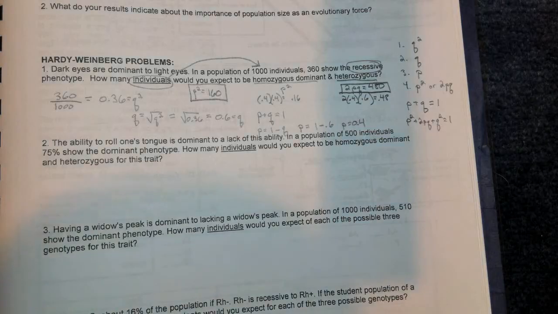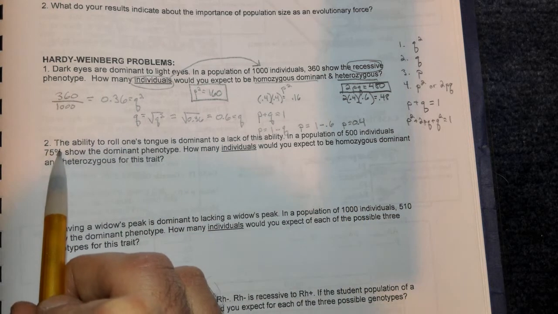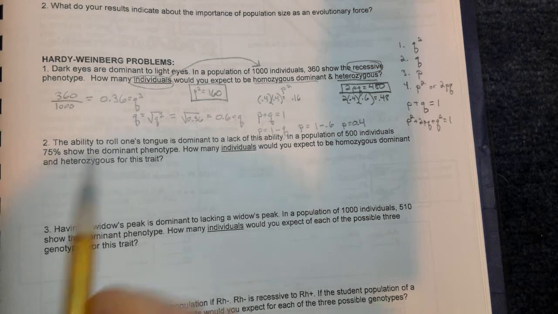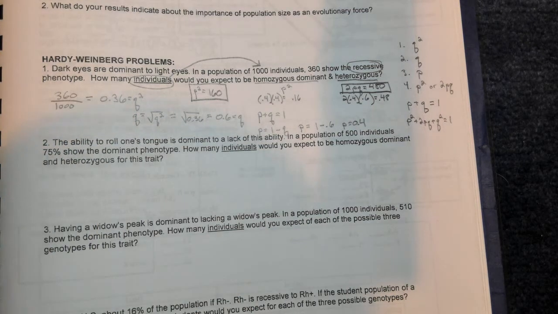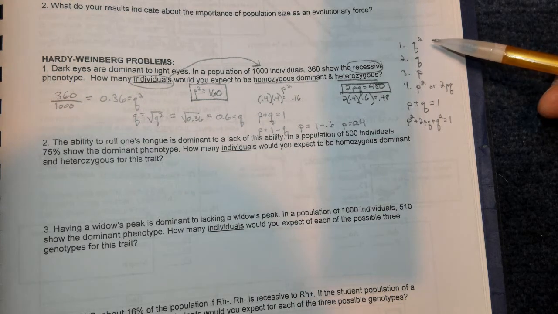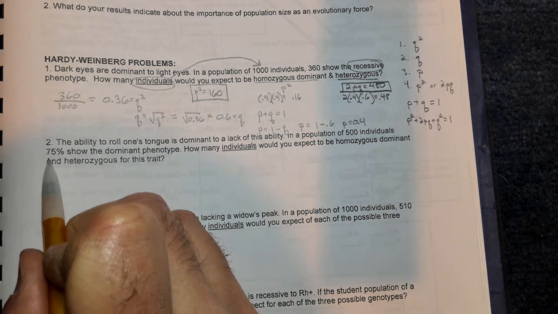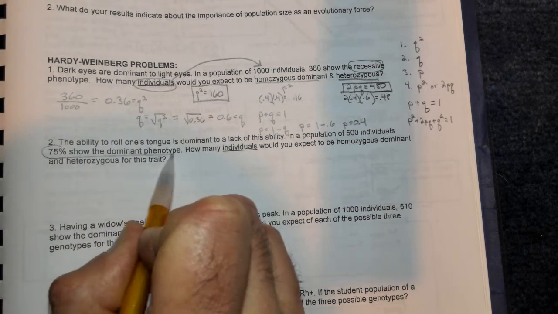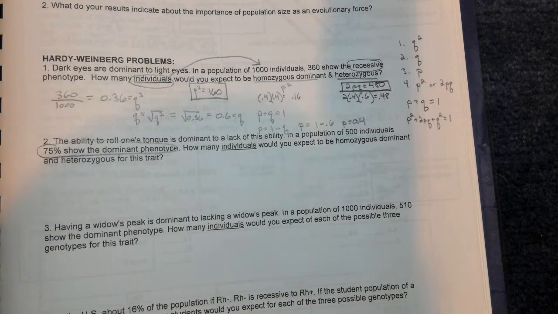Let's move on to question number 2. Question number 2 says the ability to roll your tongue is dominant. We have a population of 500 individuals, and 75% of them show the dominant phenotype. Well, that means 25% of the population shows the recessive phenotype. That is our q squared. If 75% are dominant, that tells me 25% is q squared, or recessive.